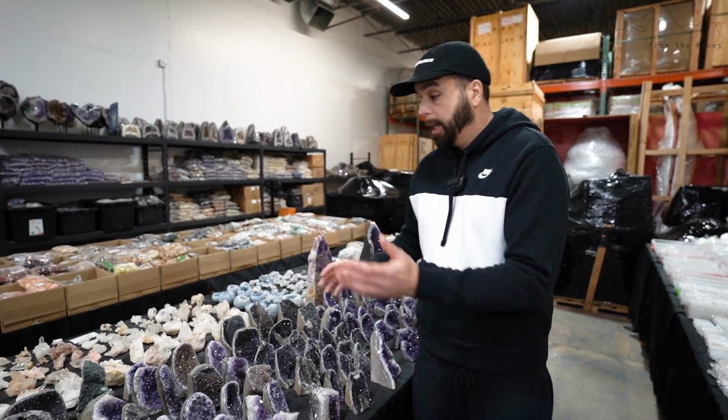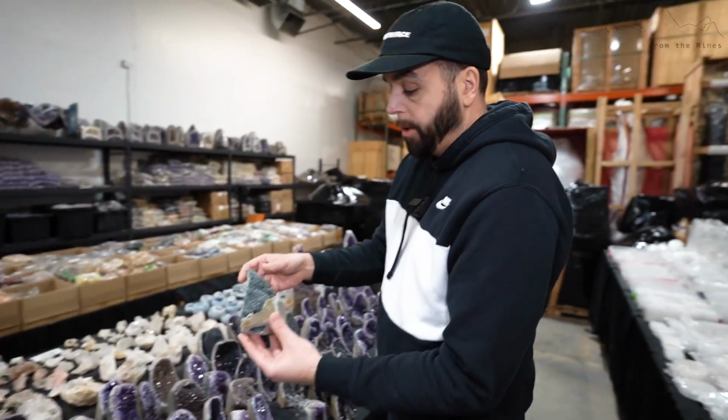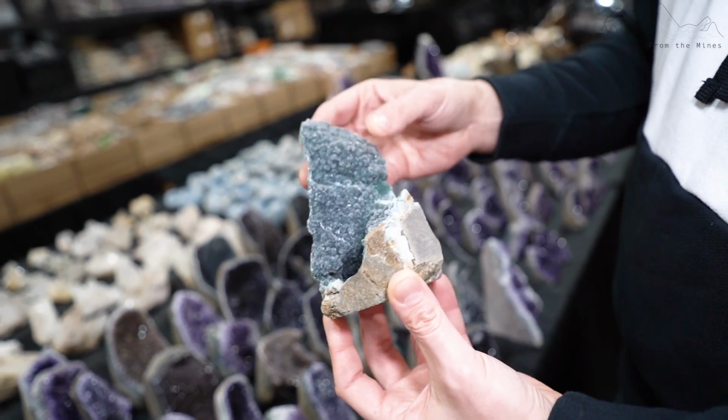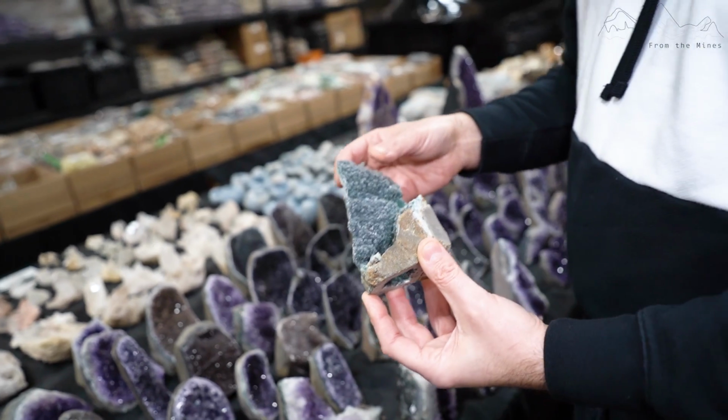It could range from, like see here, we have an amethyst that would be considered a green amethyst. Is it green amethyst? No, it's not praseolite, but at the same time, it is green and it did come out of the amethyst mines.